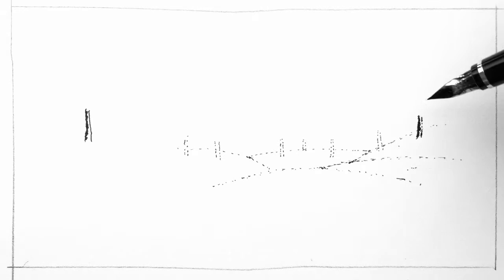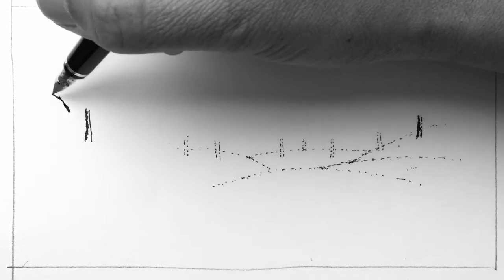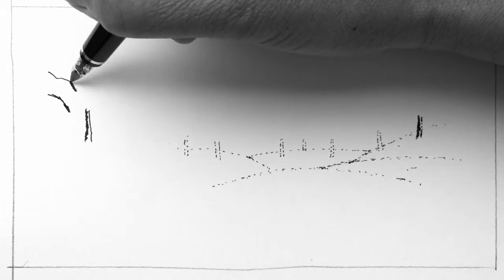Next, to define the silhouette, we will draw the branches using this tapered line. You draw a line like this, and then you add a bit more at one end to taper it.